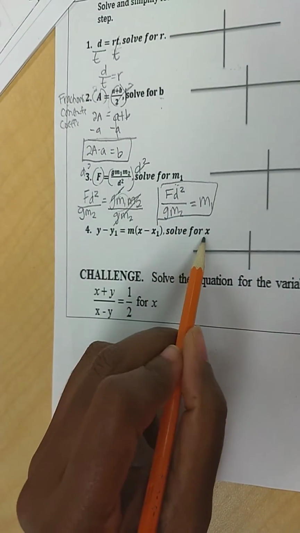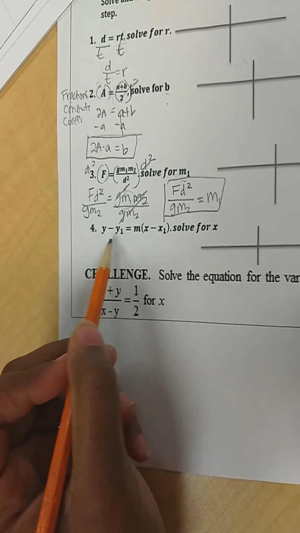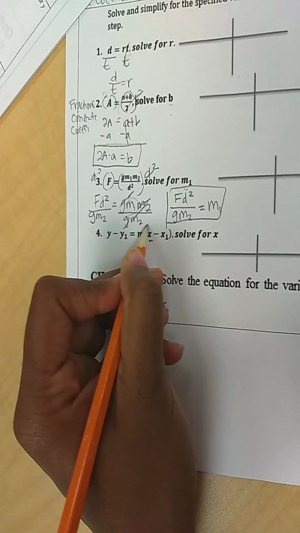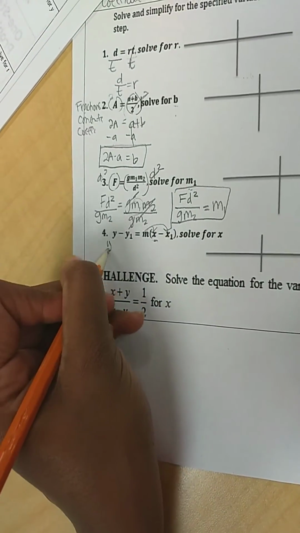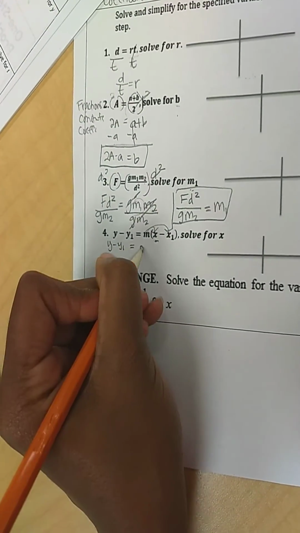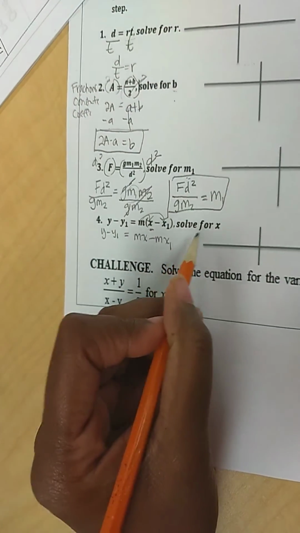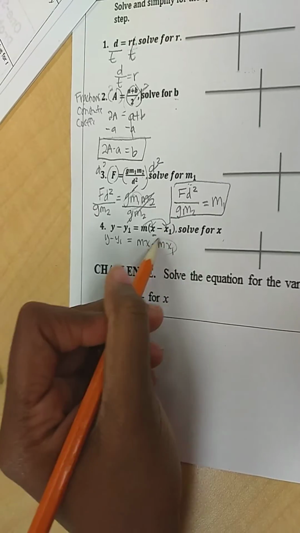Now I'm solving for x here. I need to focus up, here it is. Now I have to distribute. I get y minus y sub 1 equals mx minus mx sub 1. I'm looking for x, which is this, so I get rid of the constant.